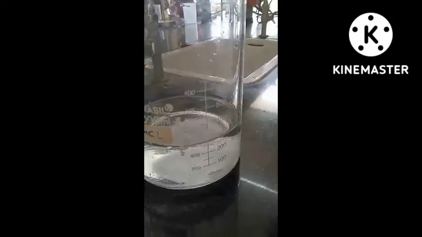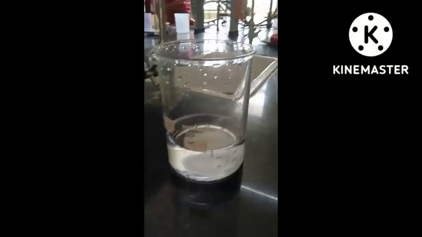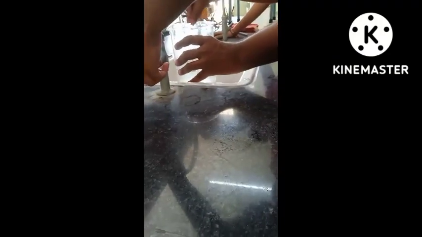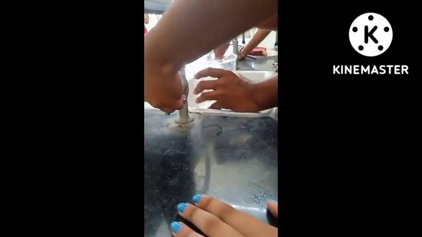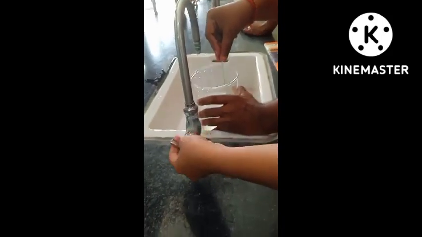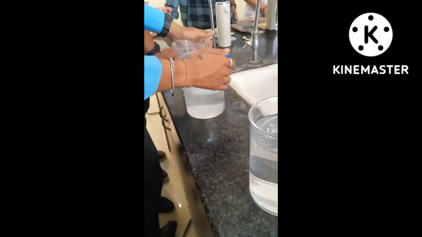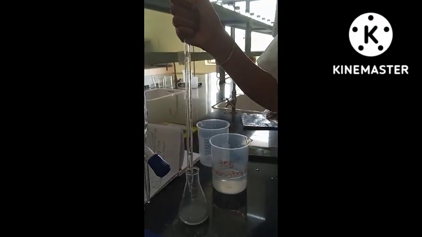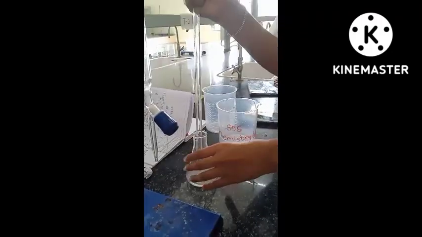So our NaOH solution is almost ready, and now we have to mix it properly. My batchmates or classmates are doing it well, and now all the solutions are ready and we have to just perform the experiments. Here one bottle is of NaOH and one of oxalic acid.